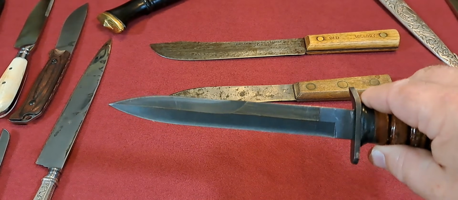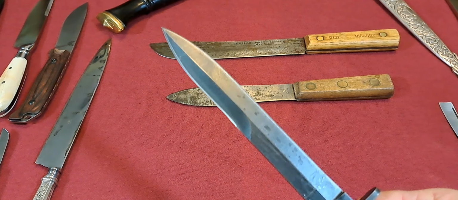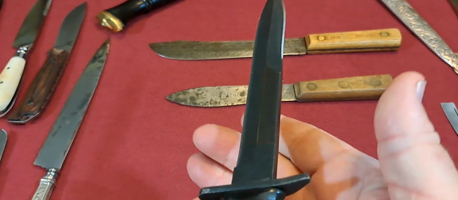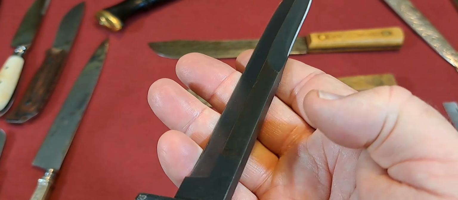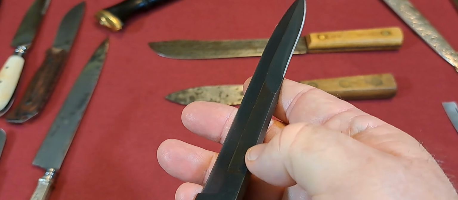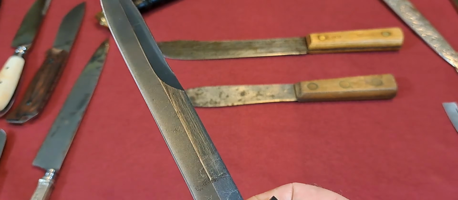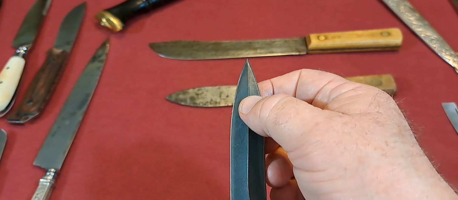And this was the American take on the spear point created by the British. And I'll show you that next. But again, you can see the X cross section. Let me see. So you can see it's angled towards the spine, and it's angled towards the edge. You see that? And that's what creates a spear point.